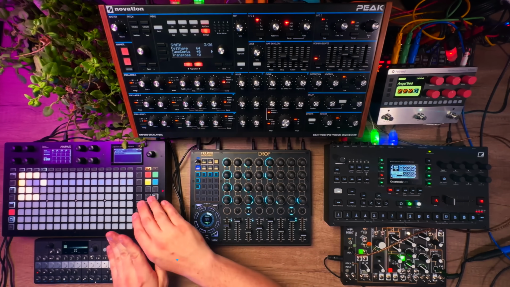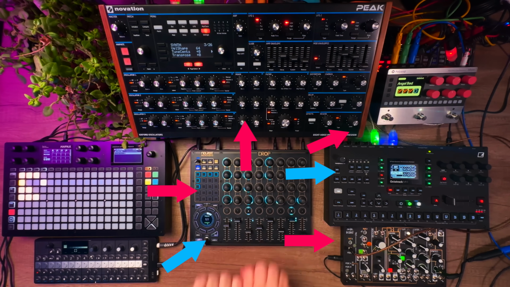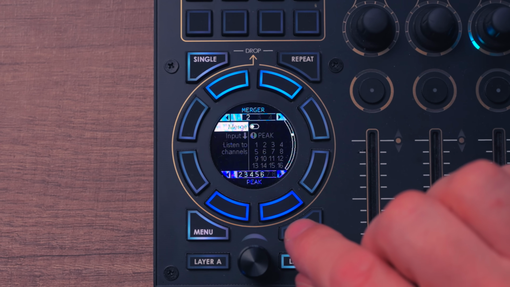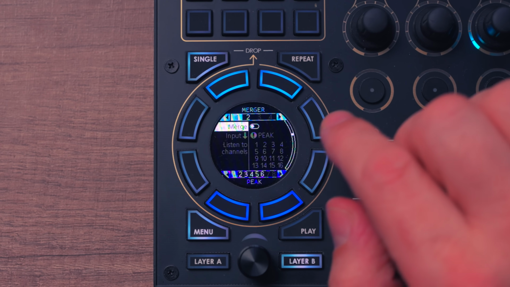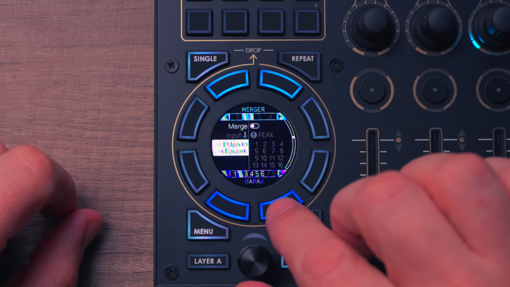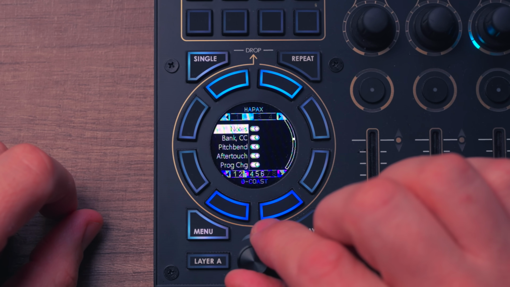The drop also acts as a MIDI router, and you can select multiple inputs like an external MIDI keyboard or the OP-1 or the Hapax sequencers and route them to different synths using the same MIDI channels, thanks to the merge function. Merge makes your synths only listen to certain inputs and ignore the rest. Within that merge, you can also select what MIDI channels should be listened to, as well as which ones should be ignored from that same input.